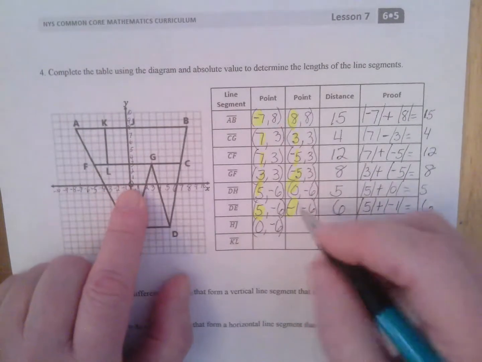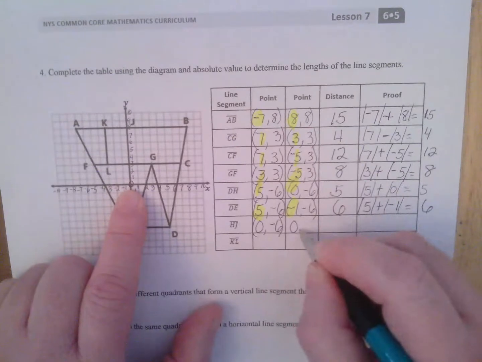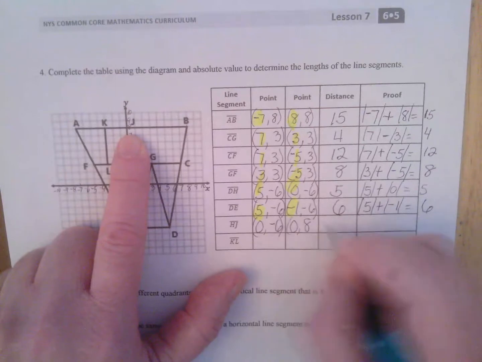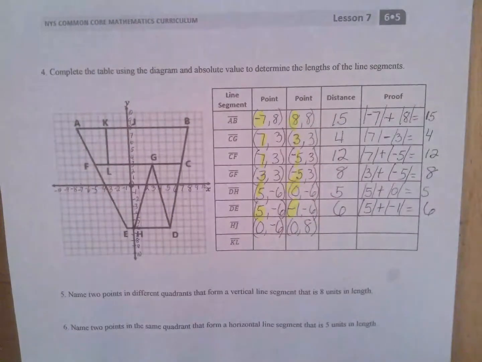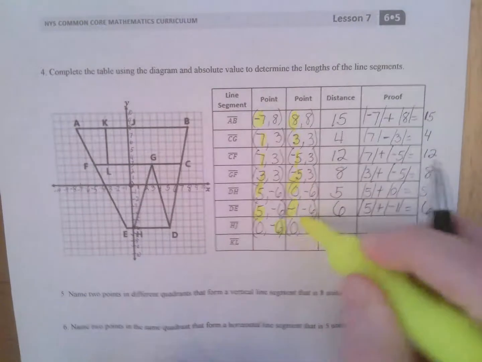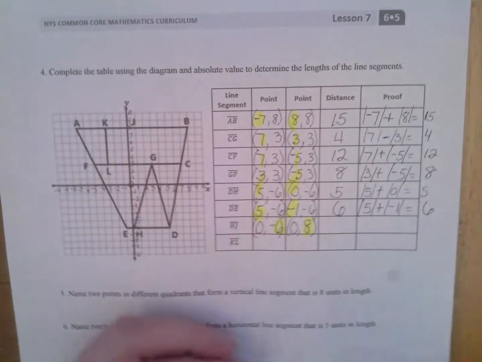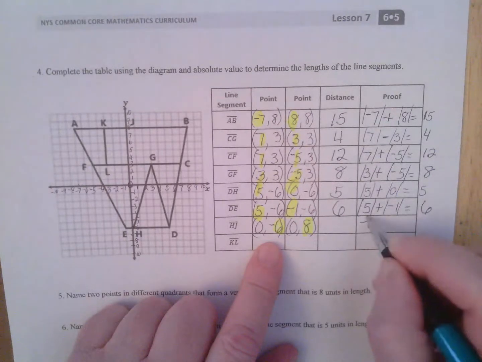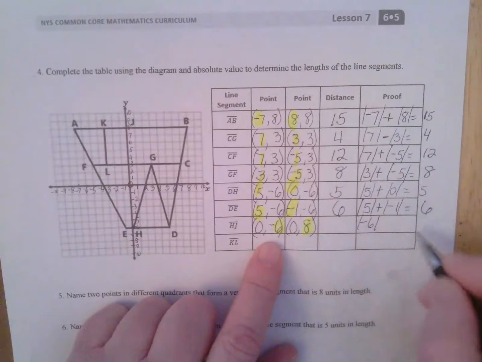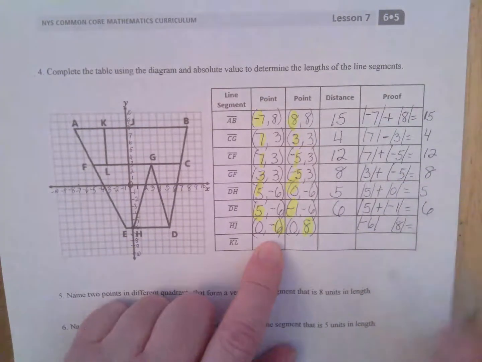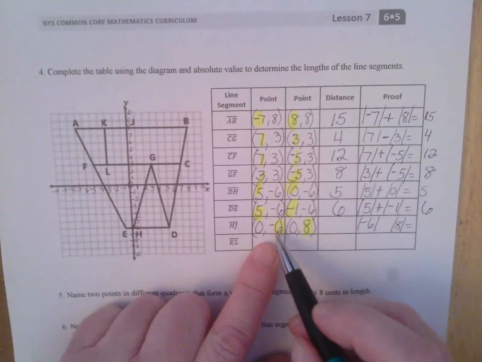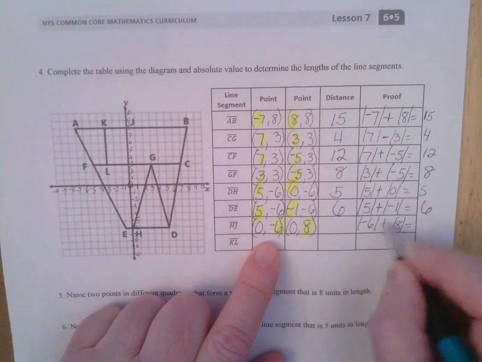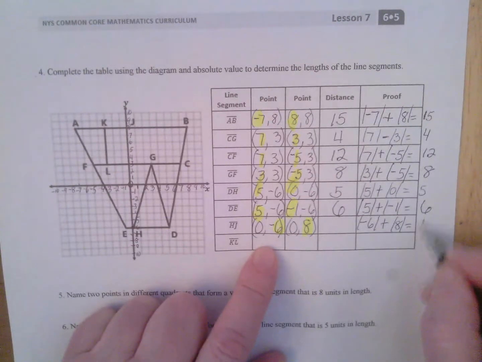I stayed right on the ordinate there. So that stays a 0, and I went up, which is positive, to the 8. Again, we're only focusing on the numbers that are different to find the absolute value. So we have to find the absolute value of negative 6 and the absolute value of 8. And again, the rule says if the signs are different, we add. So 8 plus 6 is 14.